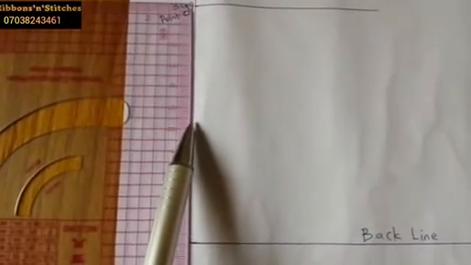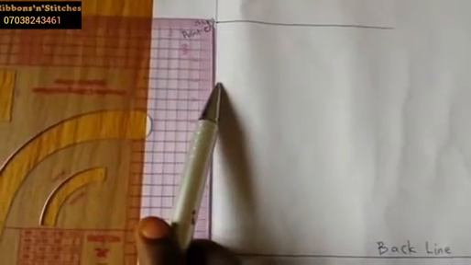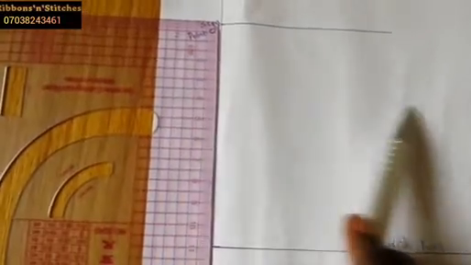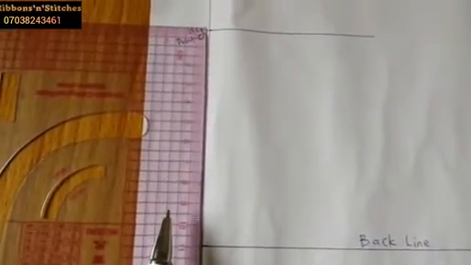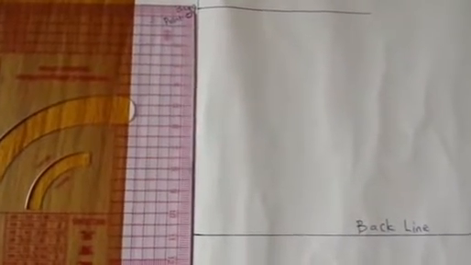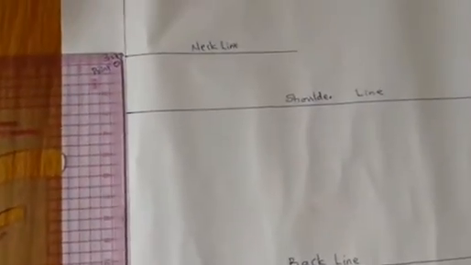And if you go up 2.5, from 5 that's 0.5, 1, 2, that's 3 cm. So to avoid the calculation, you just say 3 cm from point O, and you rule a line for the shoulder line. That will also be midway of the paper, not going right to the front. And this short line that we squared out from point O is our neckline.